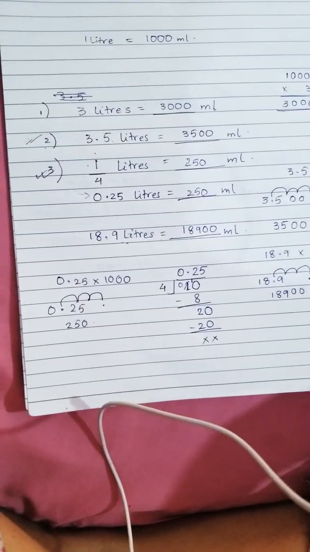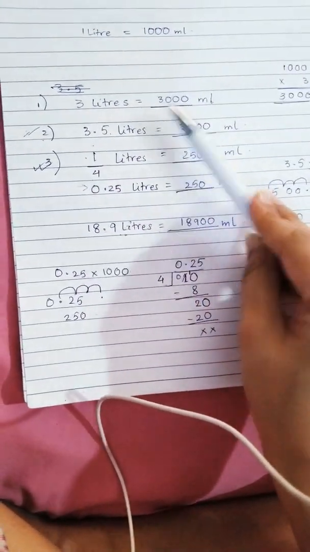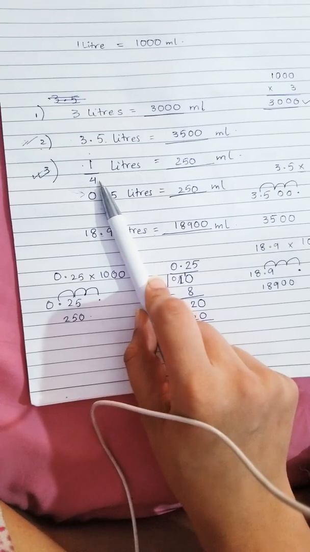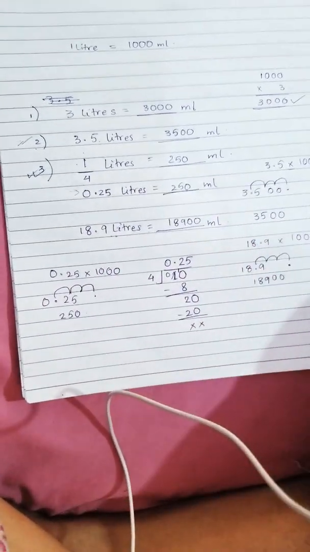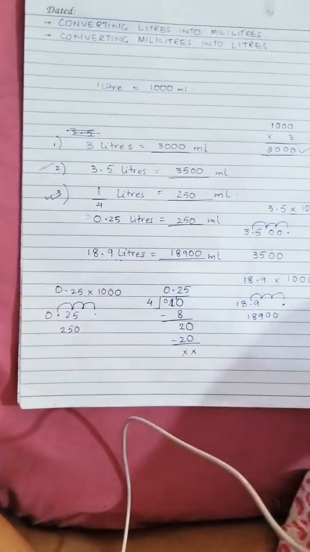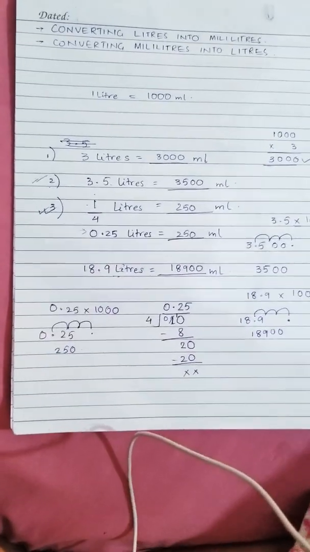right? So this is how we converted whole numbers, decimals and fractions from liters to milliliters. I hope this video helped you. In the next video we are going to convert milliliters into liters.